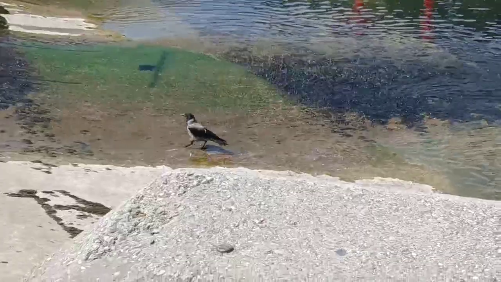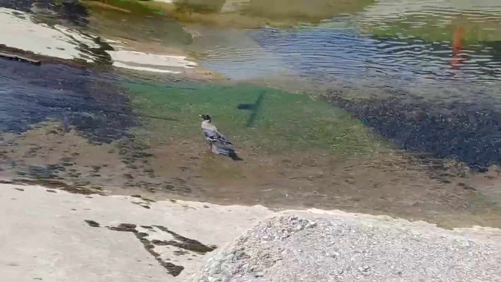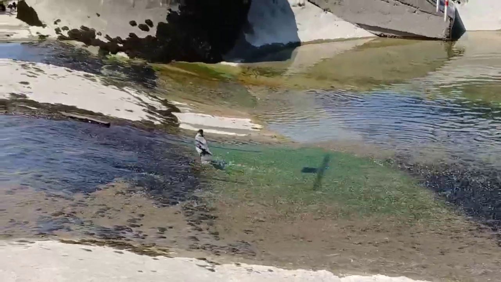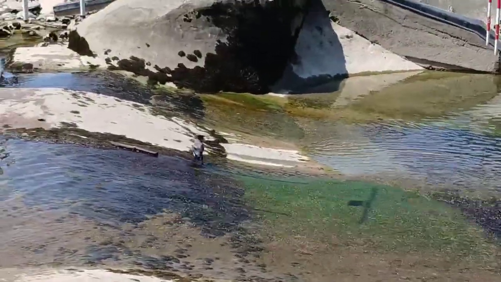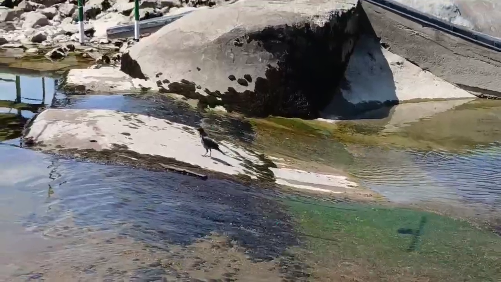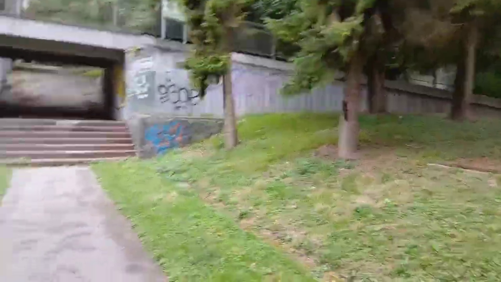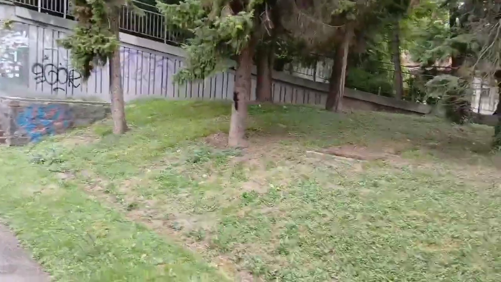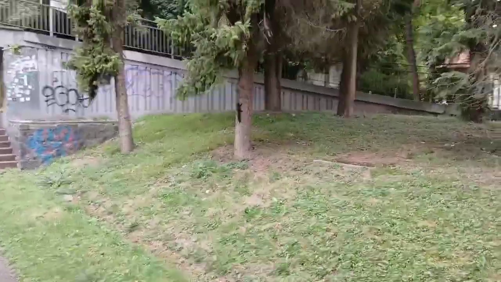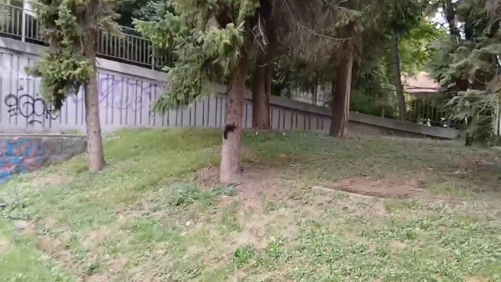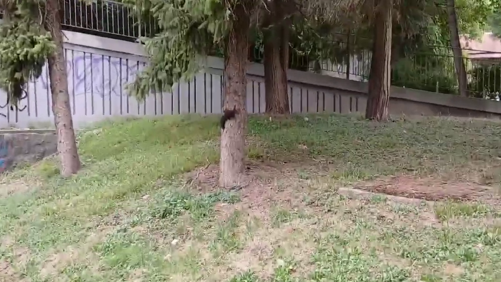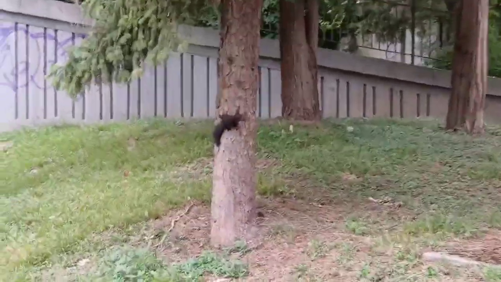A crow drinking water from the river and looking for females. She's meditating, and let's see the process. How's it going? She moved. It's like a yoga.